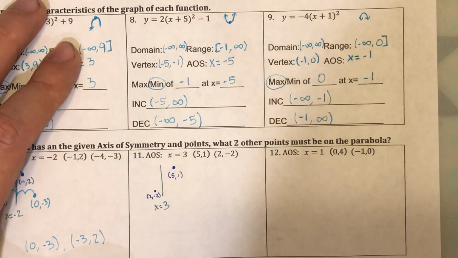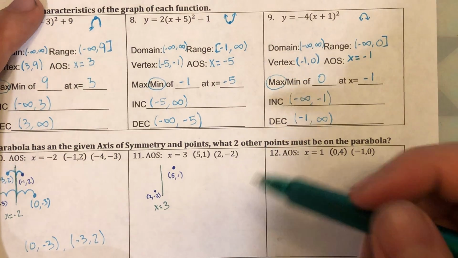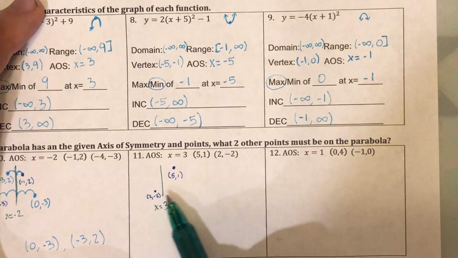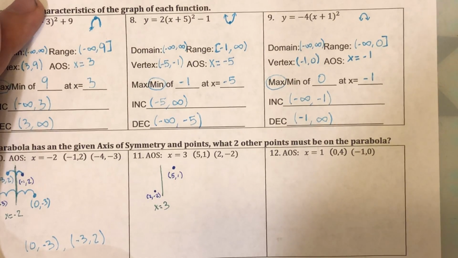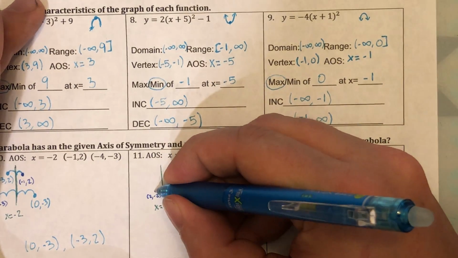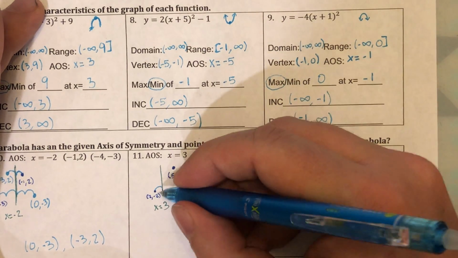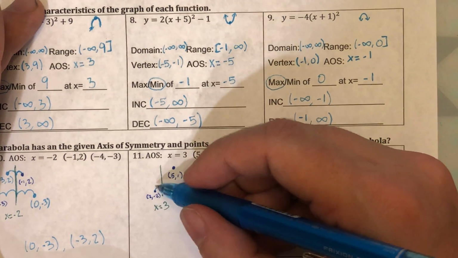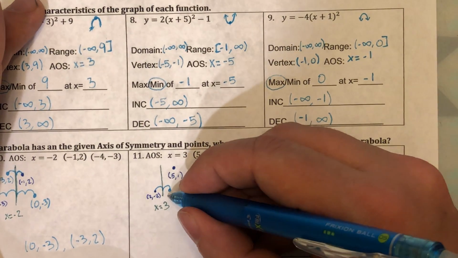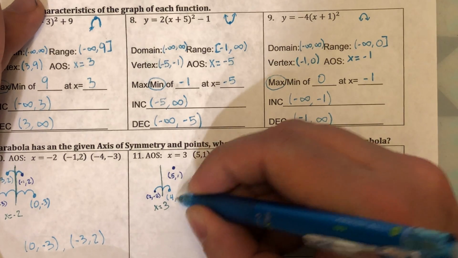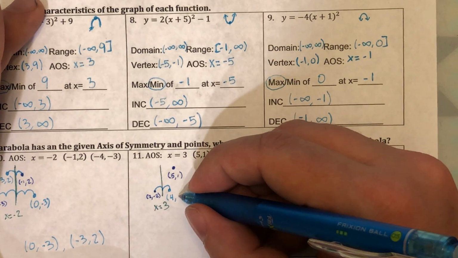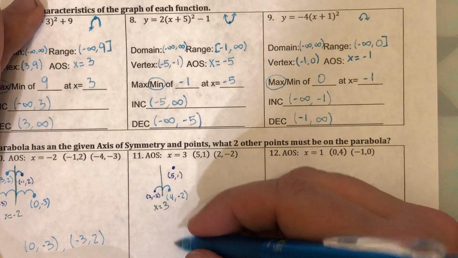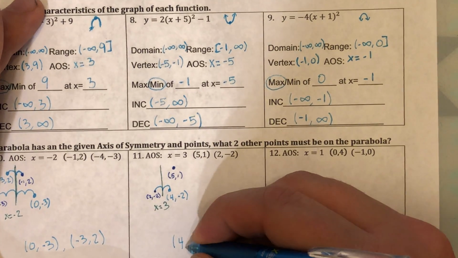Okay, so to go from 2 to 3, I have to move 1. So I move that 1, and then to reflect to the other side, I have to move an additional 1. So 2 plus 2, if you hit the point 4, my y value did not change, so that stays at -2. So one of my additional points is 4, -2.